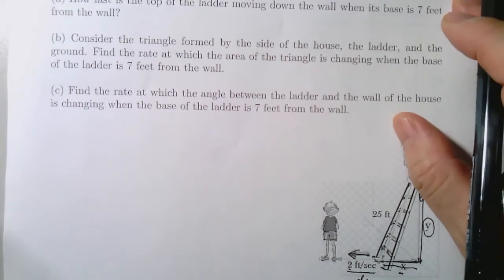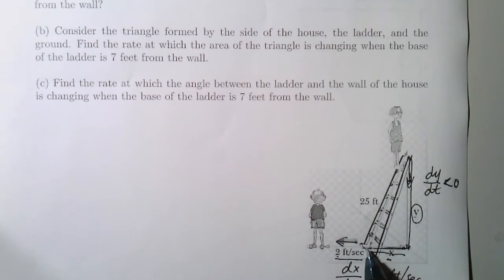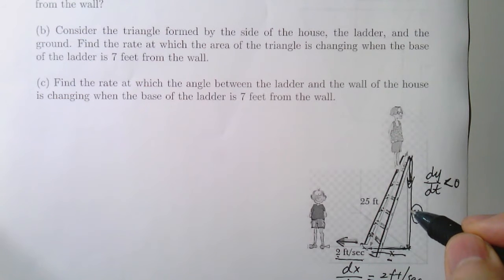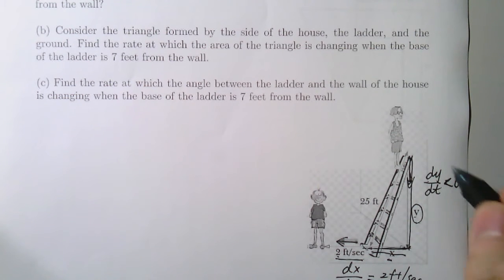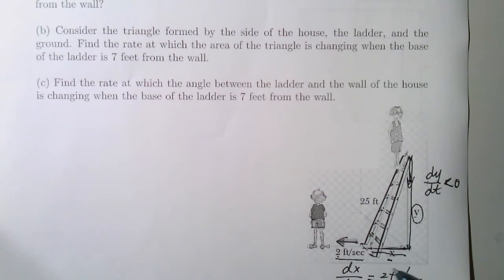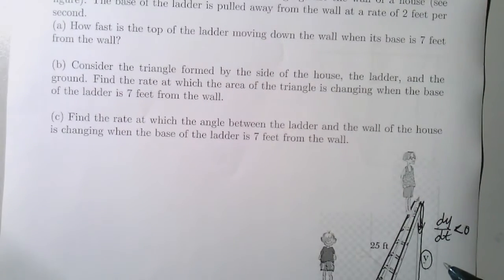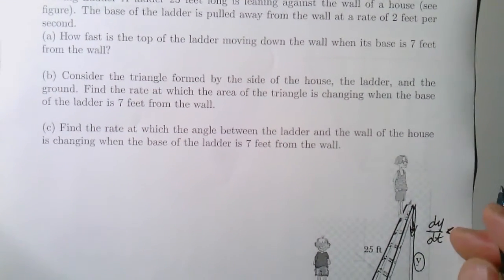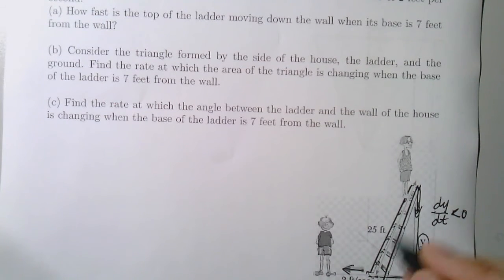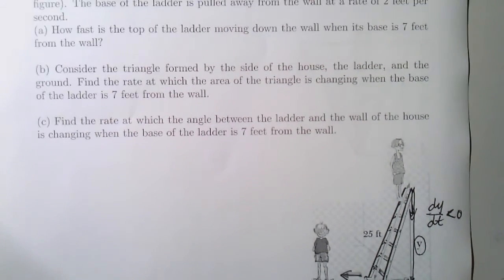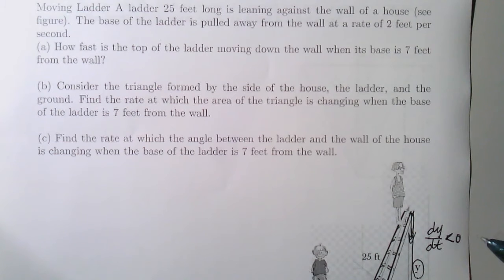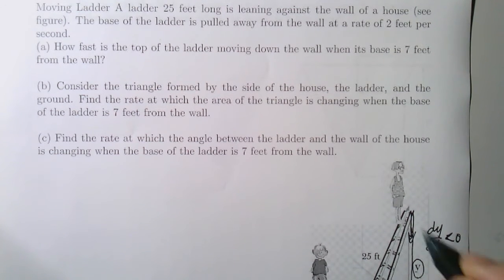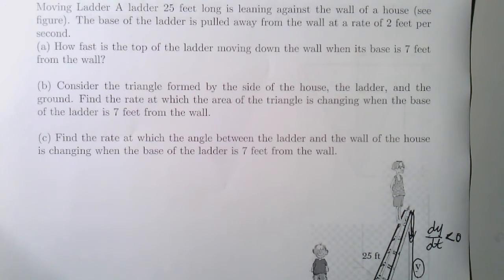Now the question here is, when we pull this away, the top is moving down, so obviously this moving rate and that moving rate shouldn't be exactly the same. So what we try to do is relate these two rates together. That's the so-called related rate problem. In order to relate these two rates, we first have to relate x and y.